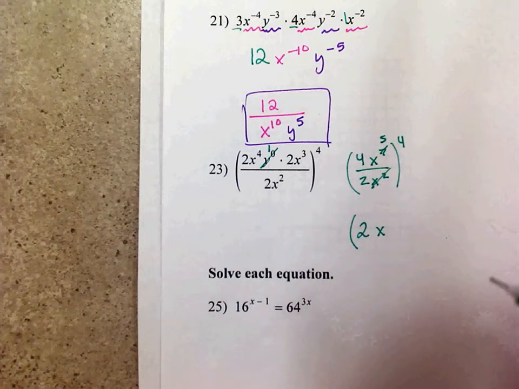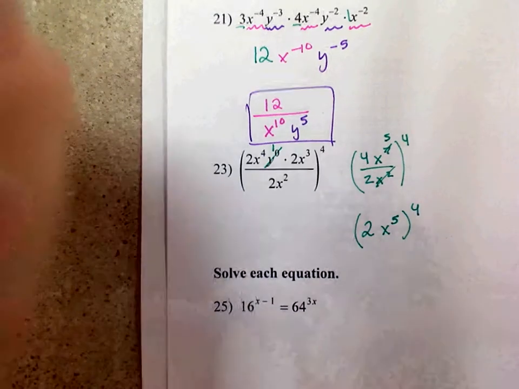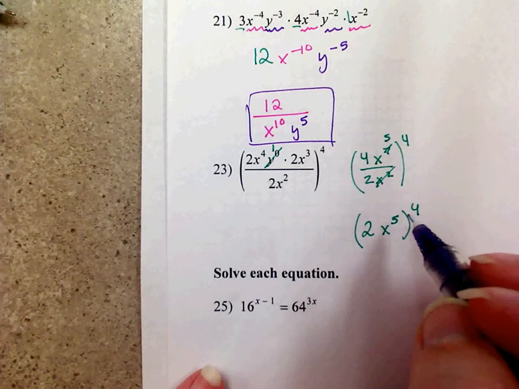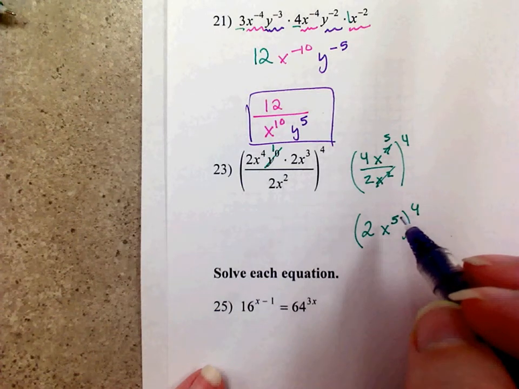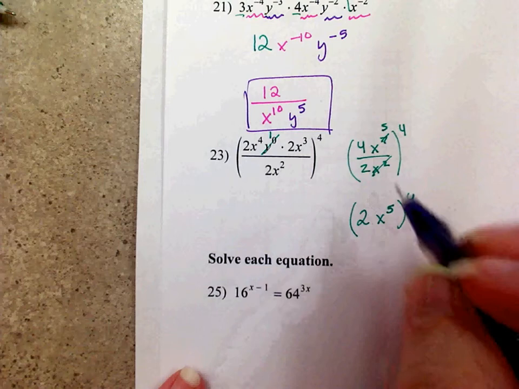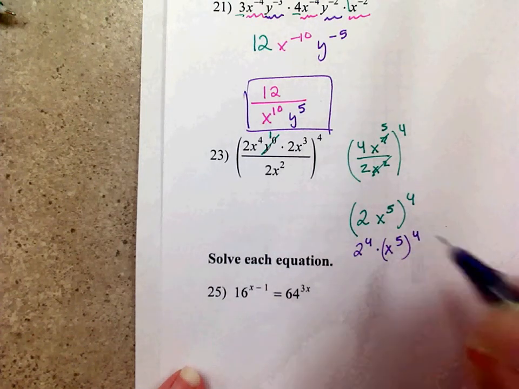So now what do I do with the power of 4? Well, if you said 2x to the 20th, you would almost get it right. Well, you just distribute it as a power, right? 2 to the 4th times x to the 5th to the 4th. So 2 to the 4th is 16. And then x to the 20th, yeah.